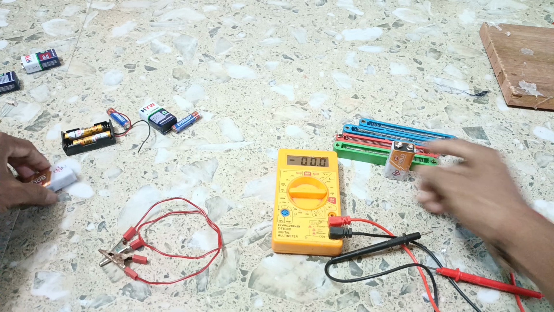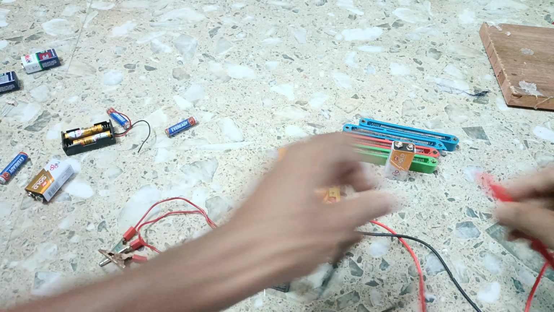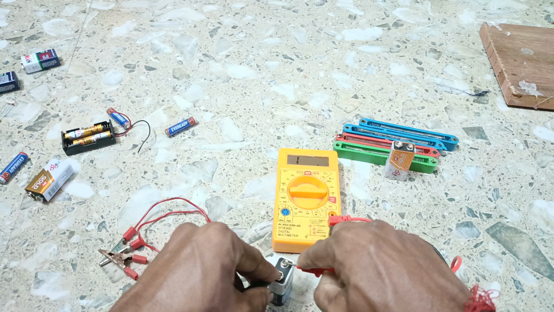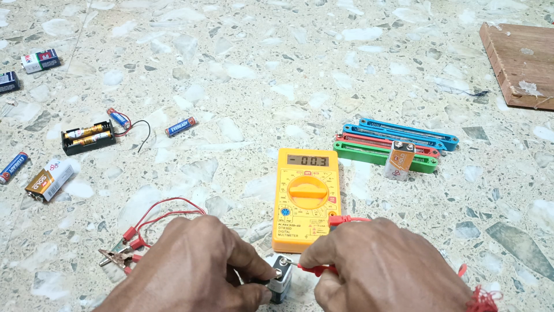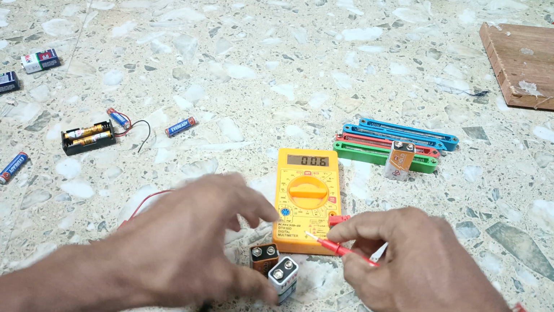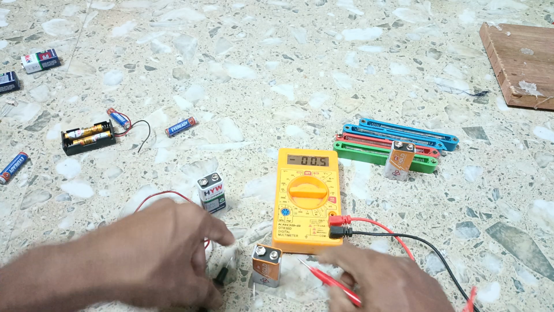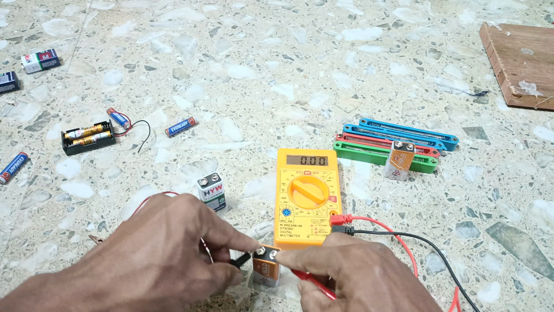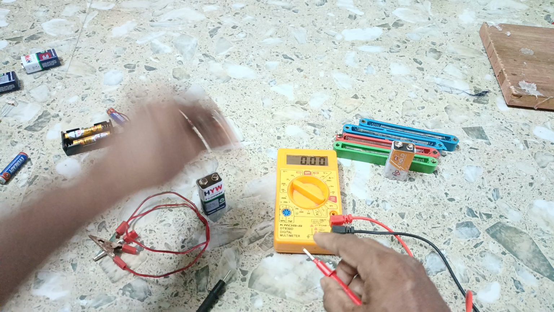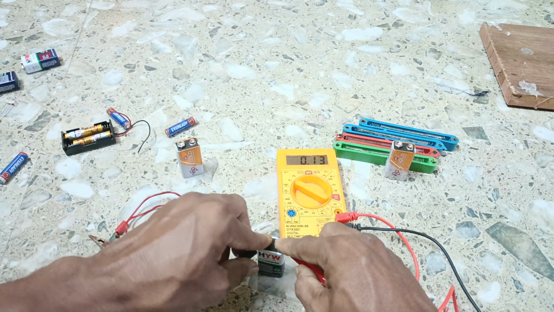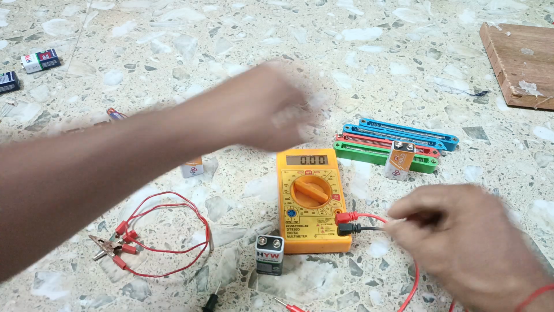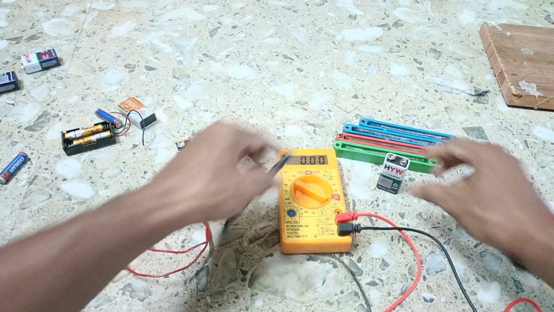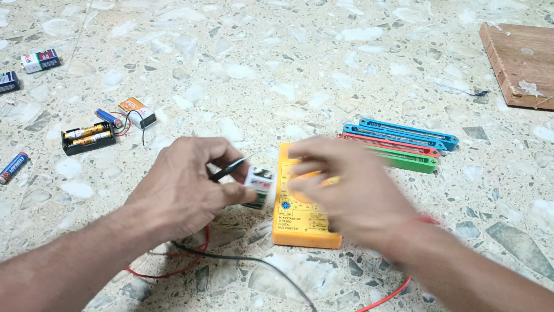But the voltage is very low, that's why we will check. Let us see the voltage here, how much voltage it is: 0.5. If we change this one, let us check, this is nearly 4.27. Let us check the current also through the LED.